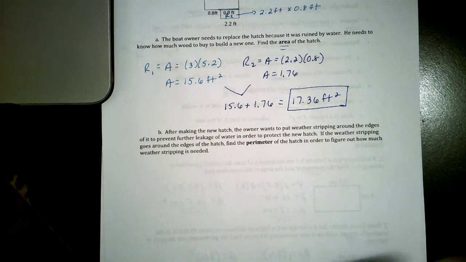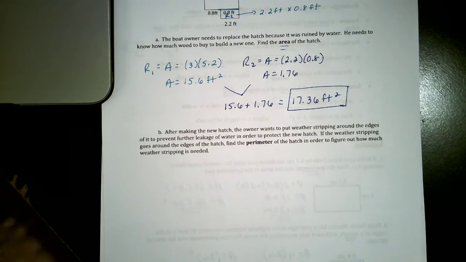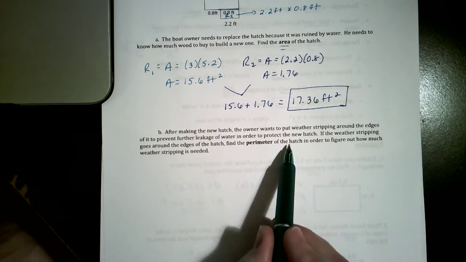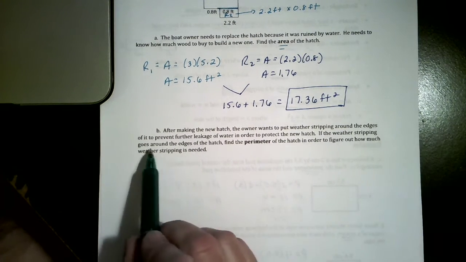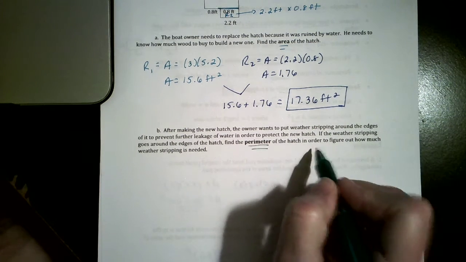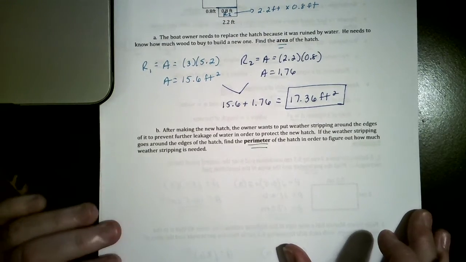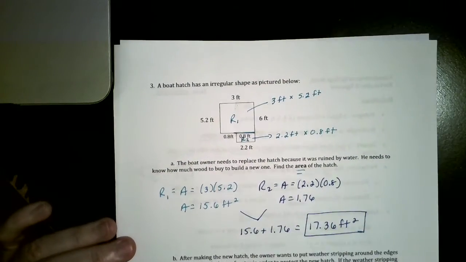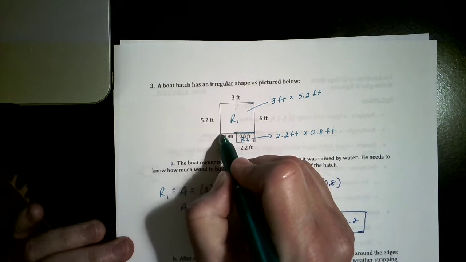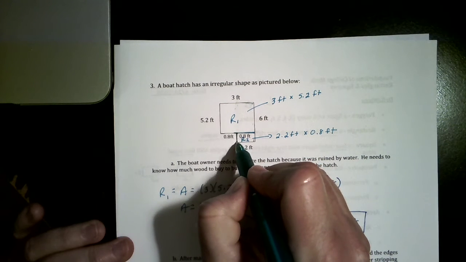Okay, so our last little bit here says that after making the new hatch, the owner wants to put new weather stripping around the edges of it to prevent further leakage of water in order to protect the new hatch. If the weather stripping goes around the edges of the hatch, find the perimeter of the hatch in order to figure out how much weather stripping is needed. So all that is adding up the sides around. So I have 1, 2, 3, 4, 5, 6 sides that I have to add up.